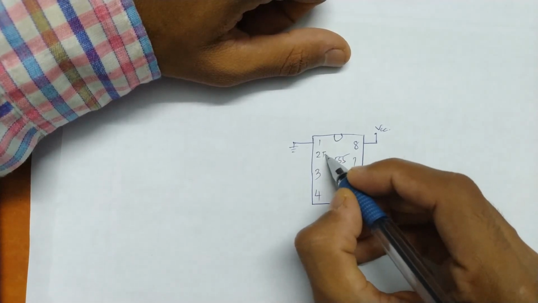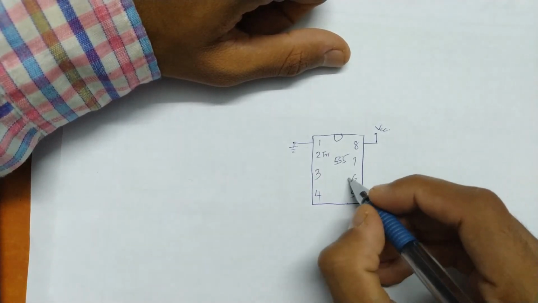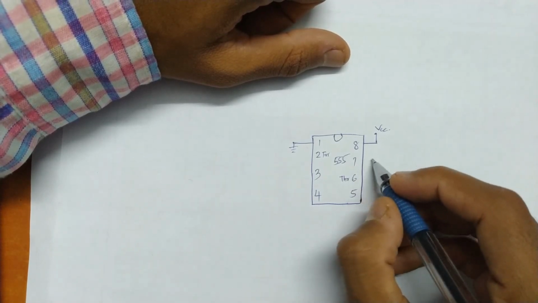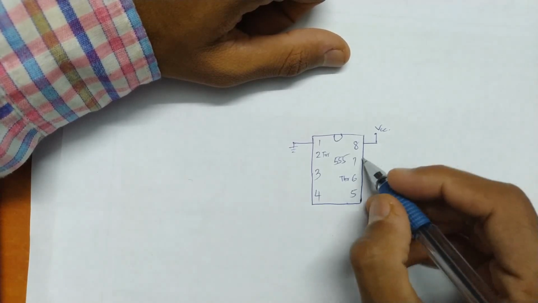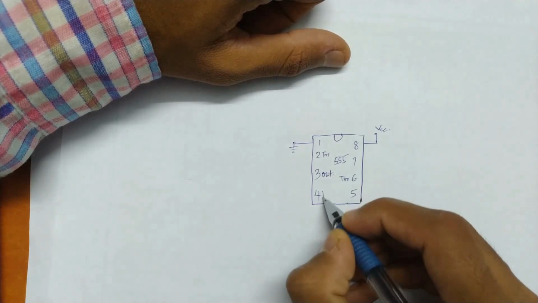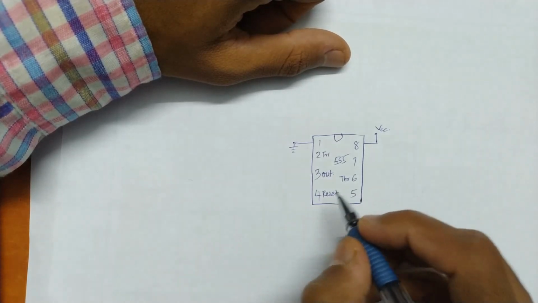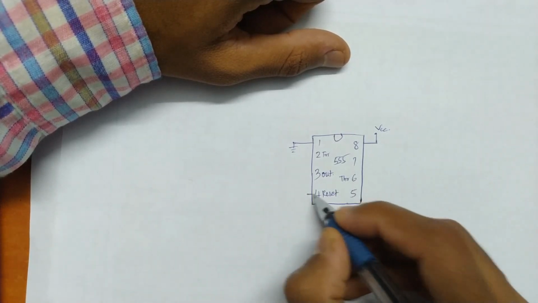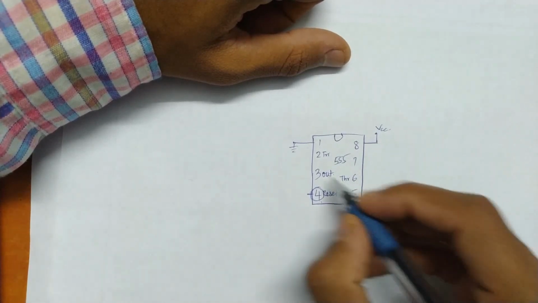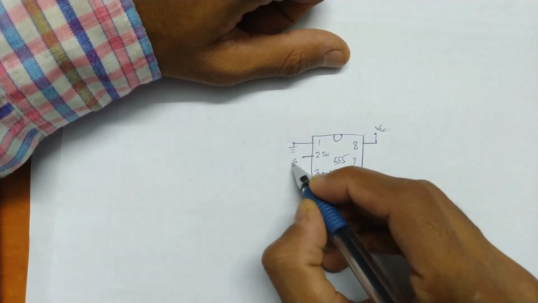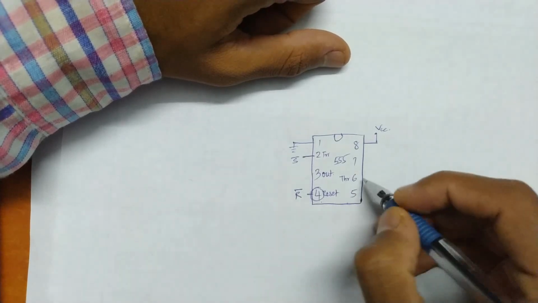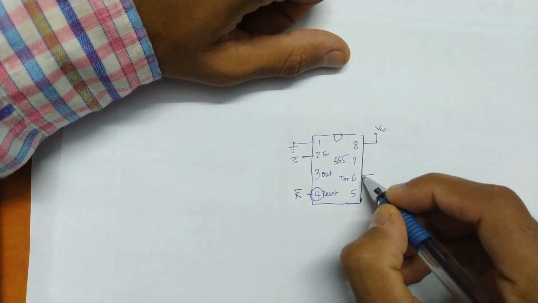Pin 2 is known as the trigger, and pin 6 is known as the threshold. Pin 7 is the discharge pin, which won't be necessary in this case because I'm not connecting a capacitor. Pin 3 is the output. Pin 4 is the reset. So the reset of the S bar R bar latch is already present at this particular pin, so we don't need to do anything more. The trigger pin is nothing but the S bar, and this is nothing but the R bar.